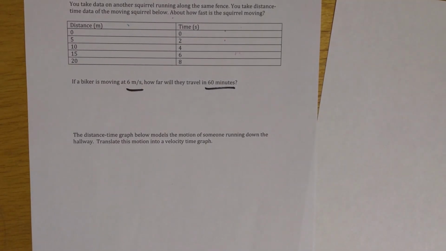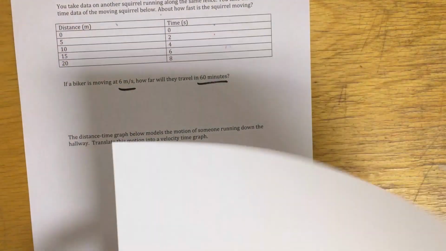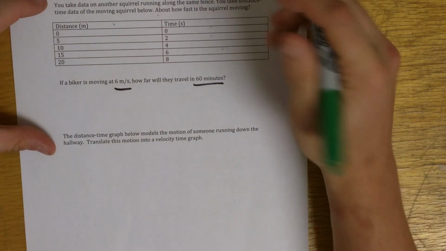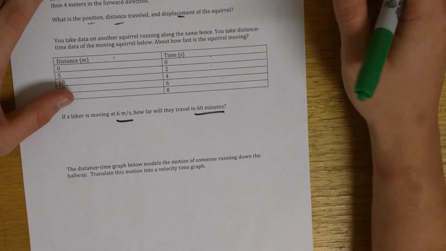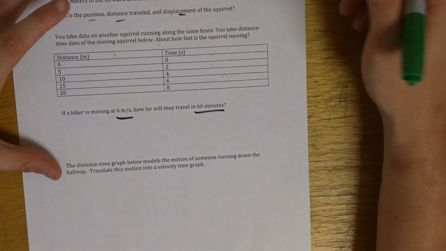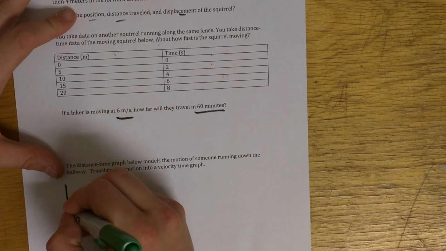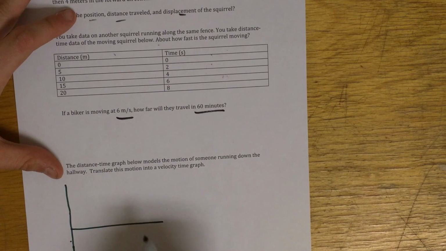Okay, this video is going to focus exclusively on graphs and how to translate graphs. In the next part of CVPM, the constant velocity particle model, we are going to be given, let's say, a distance time graph of someone running down the hall.